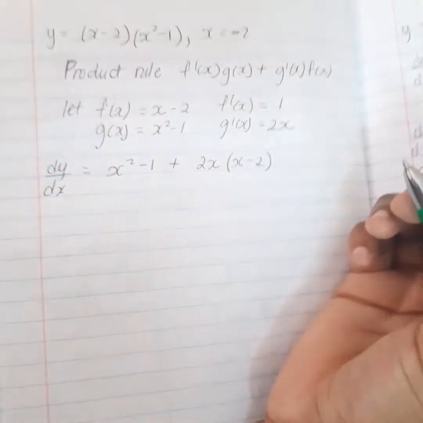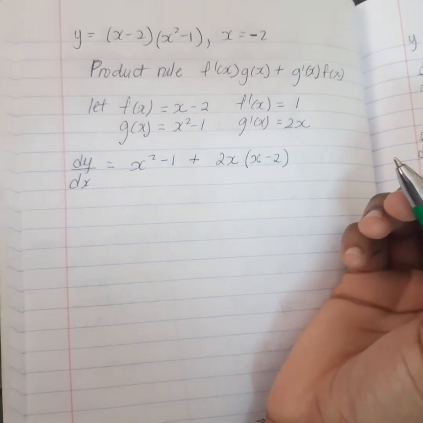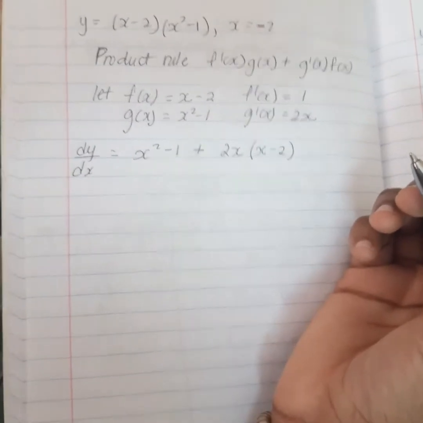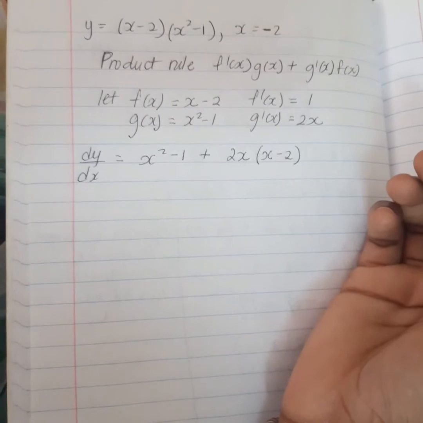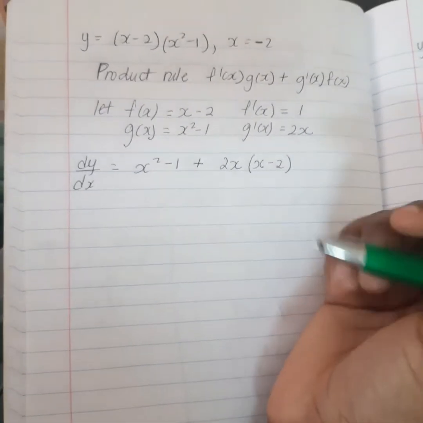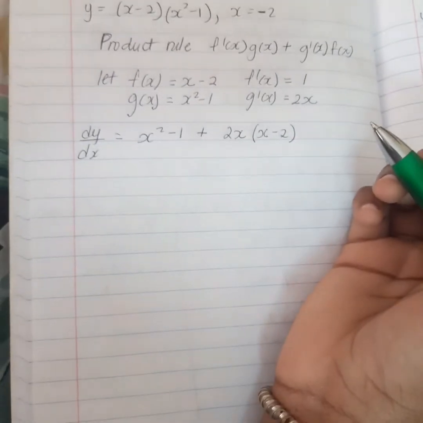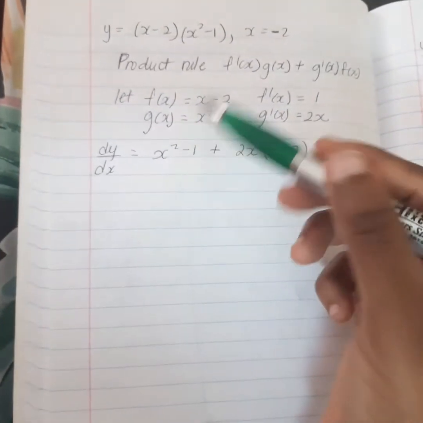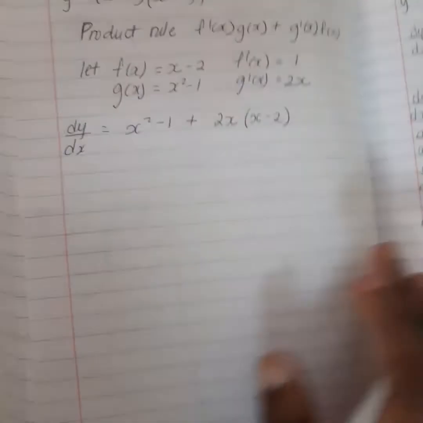Now since we're not just finding our derivative, we're going to find the equation of the tangent and normal. We can just go ahead and plug in our x value, since we are going to get a numerical value, right? But if you're going to find just the derivative, you will need to simplify, but no need to simplify here, as I said before.